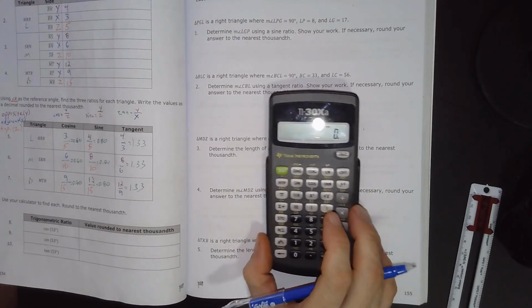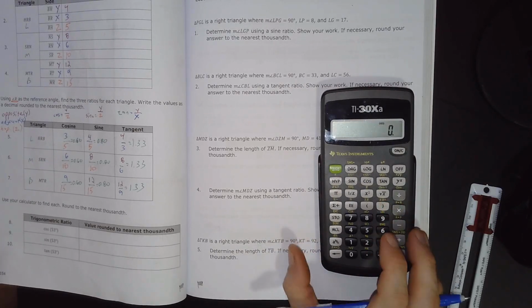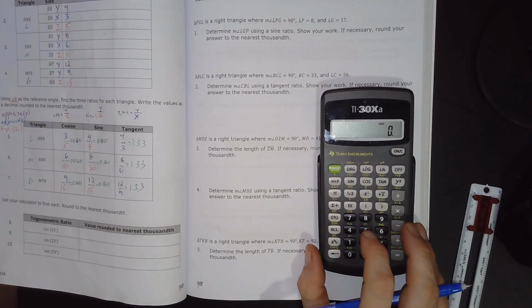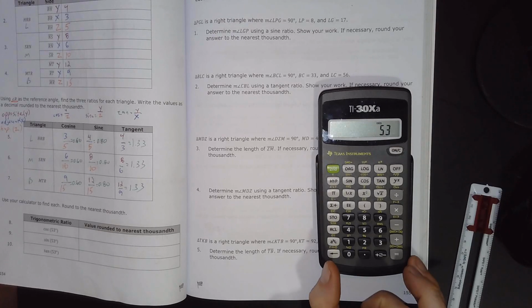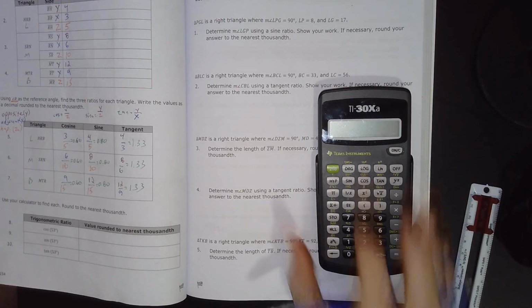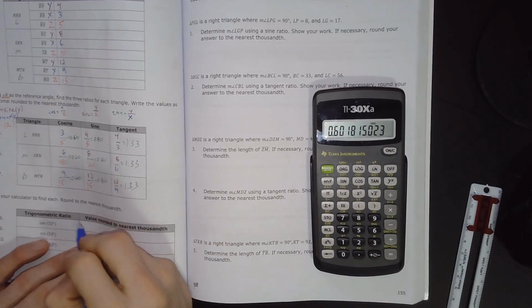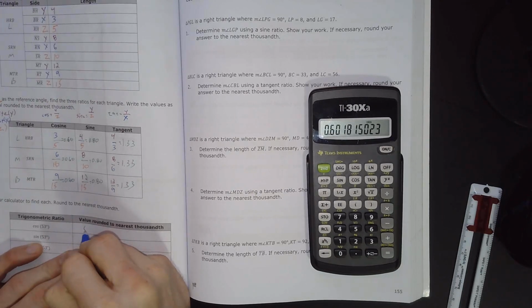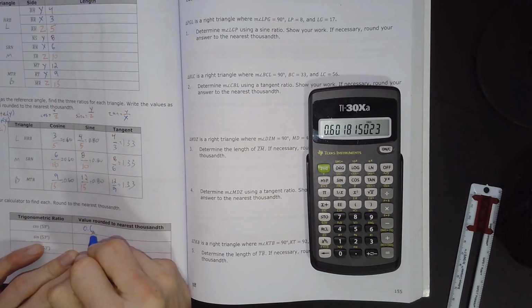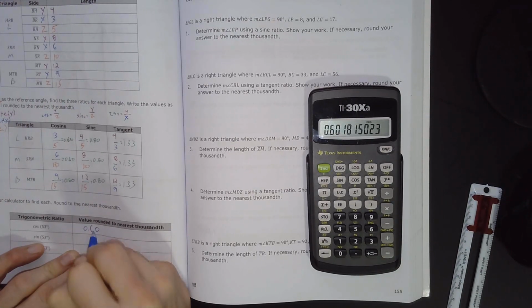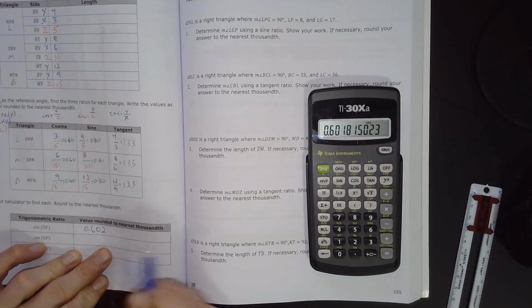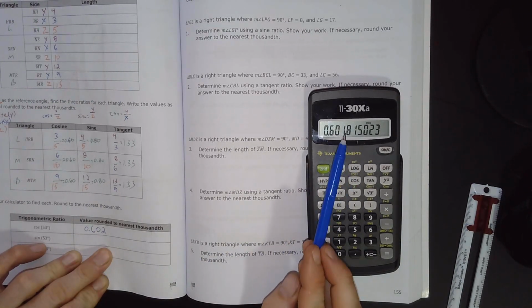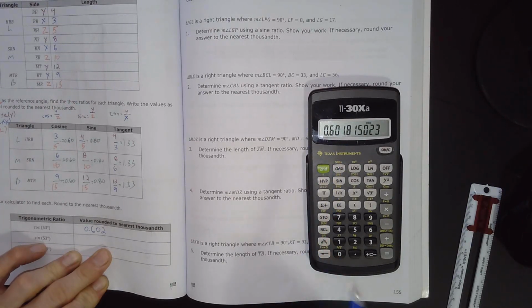And I sometimes do use blue when it's generic terms, right? So in order to do this in the calculator, do 53, and you push the cosine button. It'll be 0.602. I got to round this 8 into 1 to make it 2 because it's rounding up. If it's 5 or greater, you round it up.